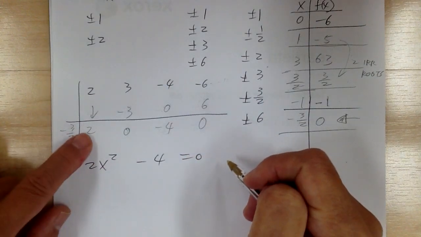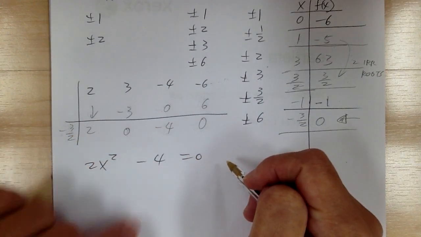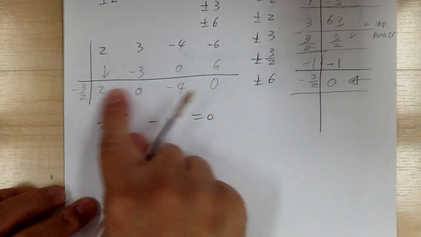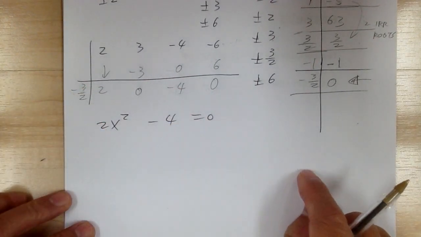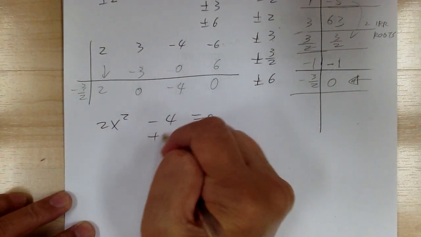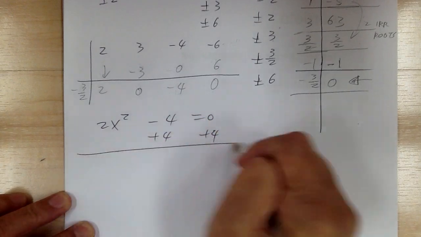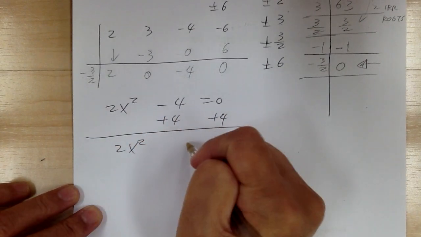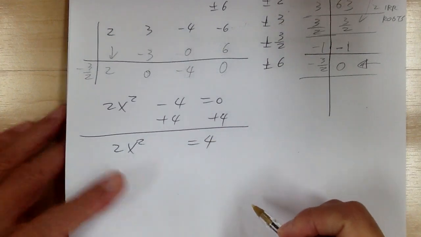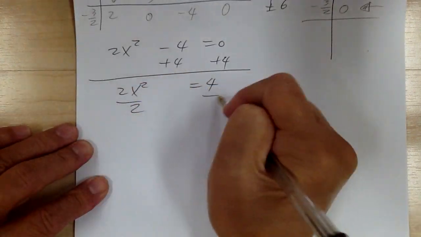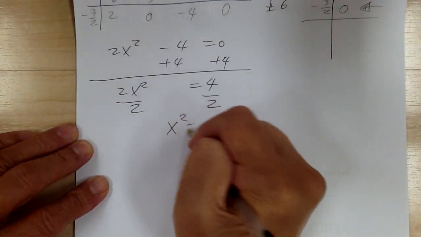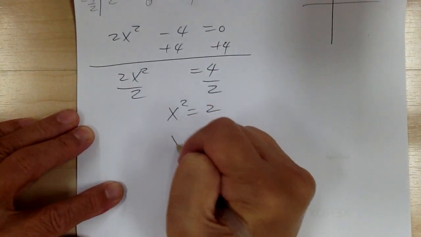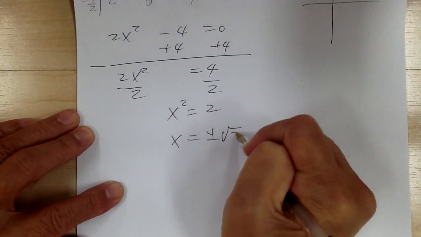Again, x squared, no x term. Then I add 4 on both sides, so I get 2x squared equal to 4. Divide by 2, so x squared equals 2. Take the square root, so x equals plus or minus square root of 2.